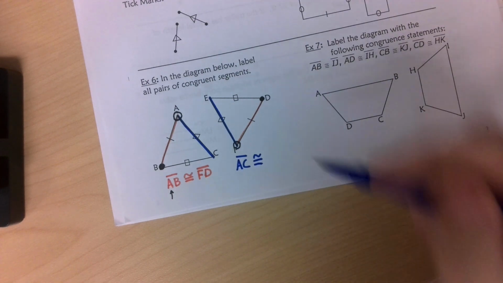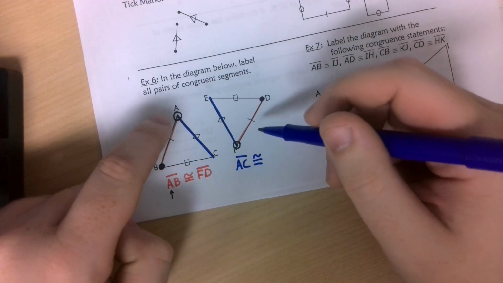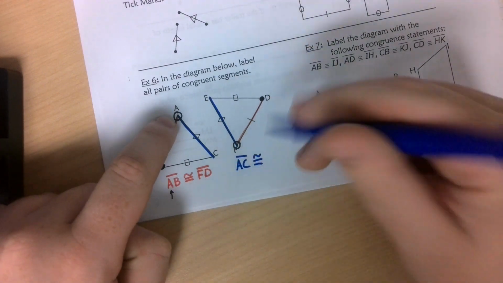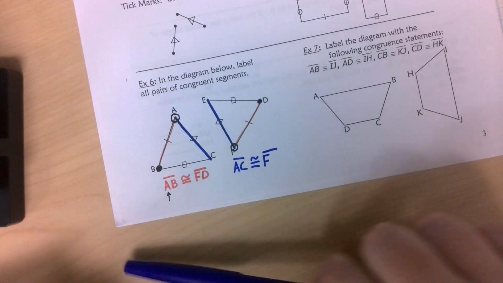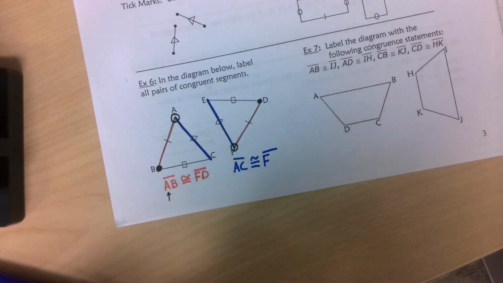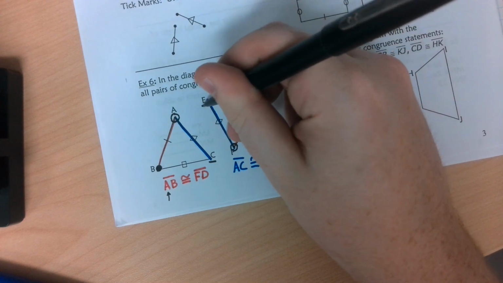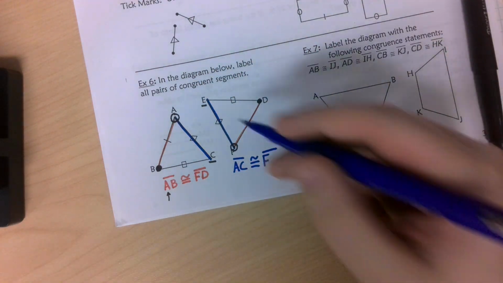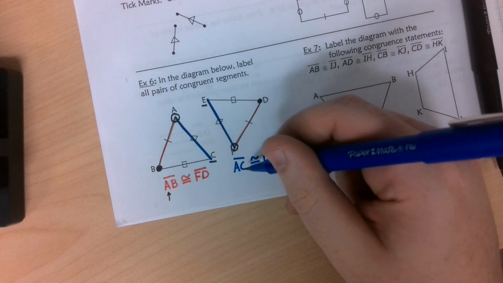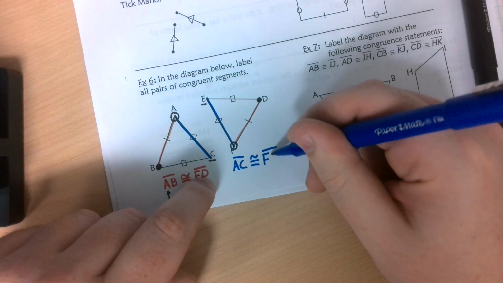Hopefully you've had a chance to try it out. Let's take a look. We already said that point A corresponds to point F, so obviously this is going to have to be point F. And we already have all these other points being congruent. It's not crazy to say that point C and point E should also be corresponding. So if we have AC, we should have FE.